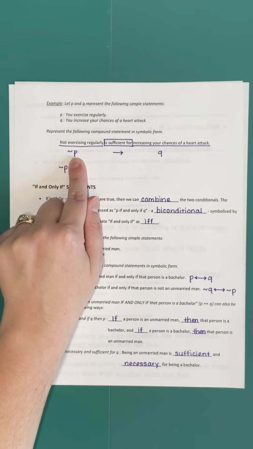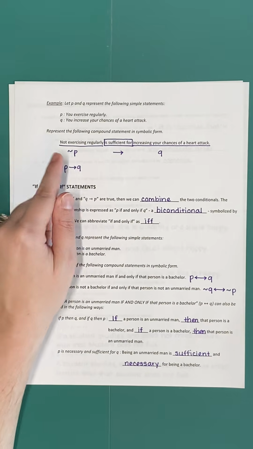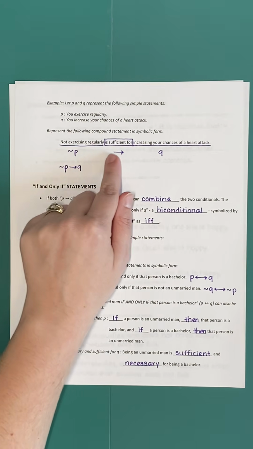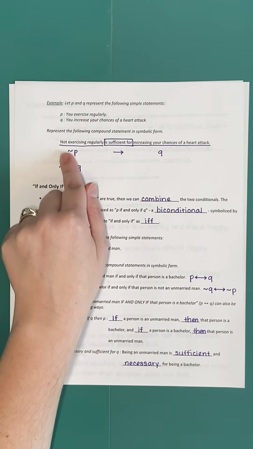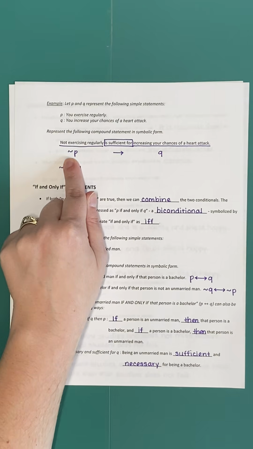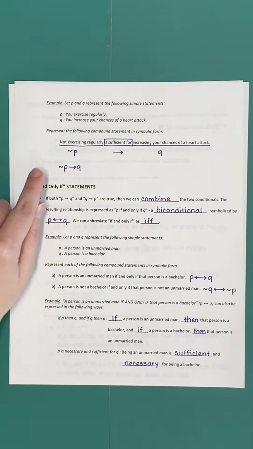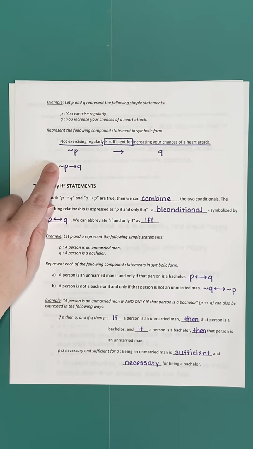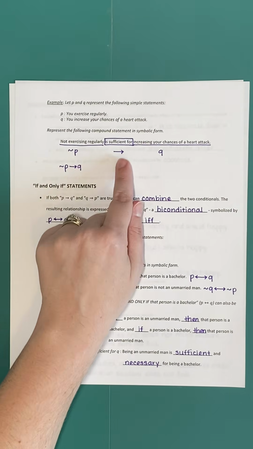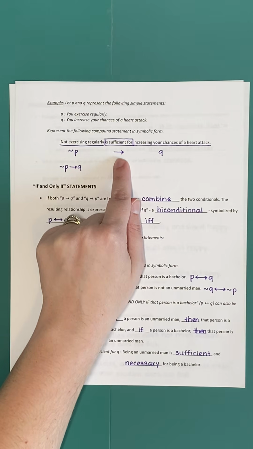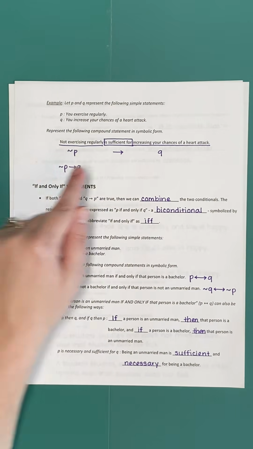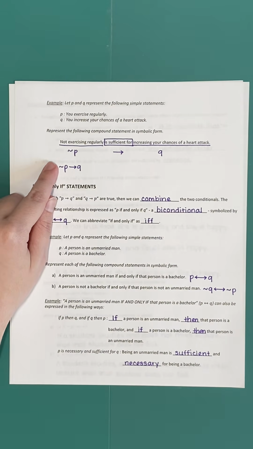It's going to be the part that comes before the arrow. So that means our arrow is going to be pointing away from this, since this comes before the arrow. So not P implies Q, and that's going to be our structure there. Notice in this case, the arrow was already oriented correctly, so we can just write it left to right.